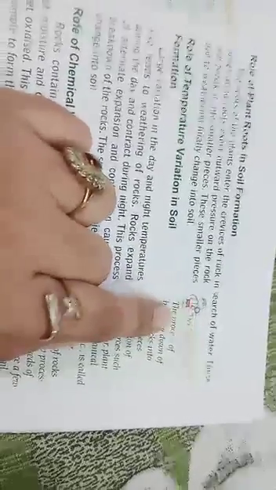Brittle rocks then crumble to form the soil. Here is the definition of weathering: the process of breakdown of bigger rocks into smaller pieces by the action of natural forces. Which natural forces? Like the action of water, air, plant roots, or mechanical collision. This process of formation of soil is called weathering.